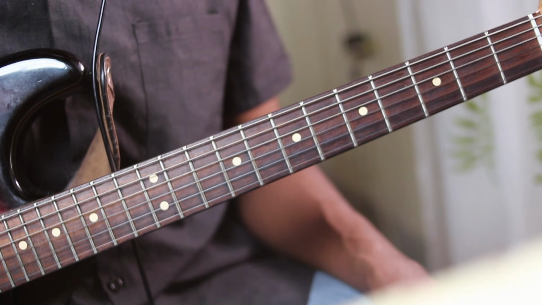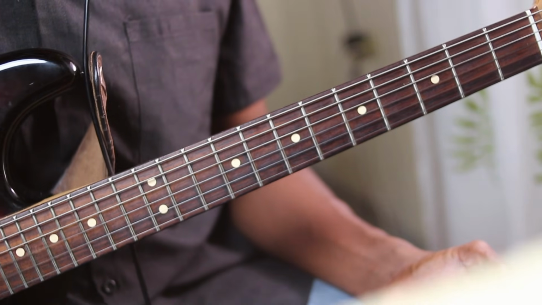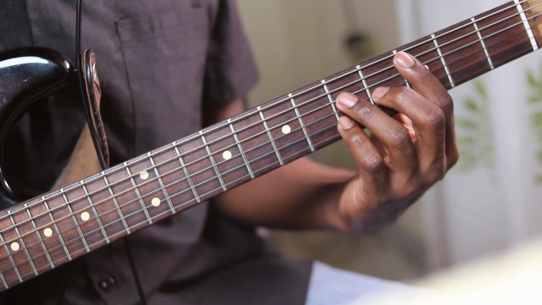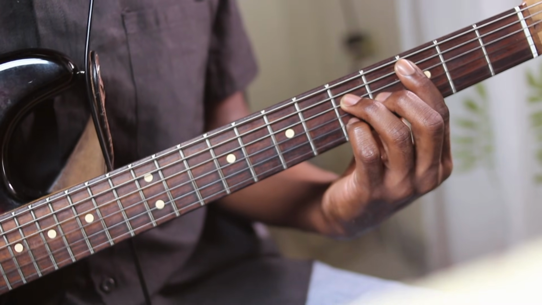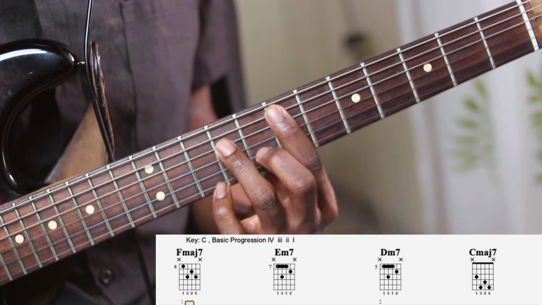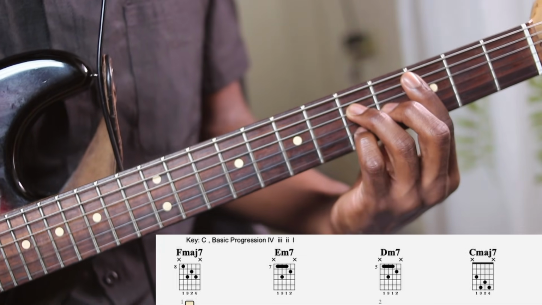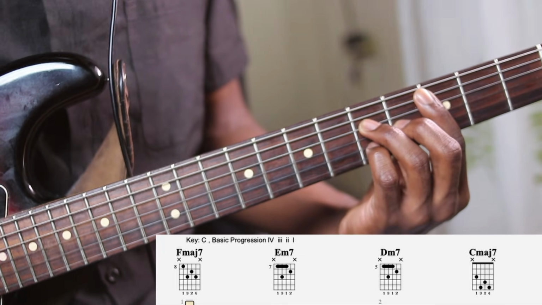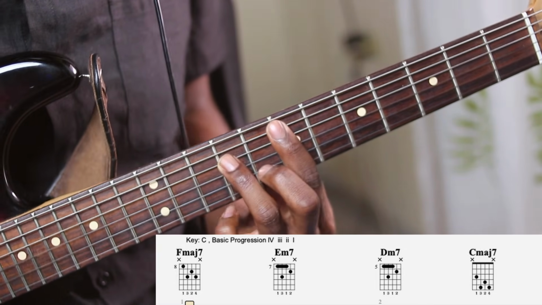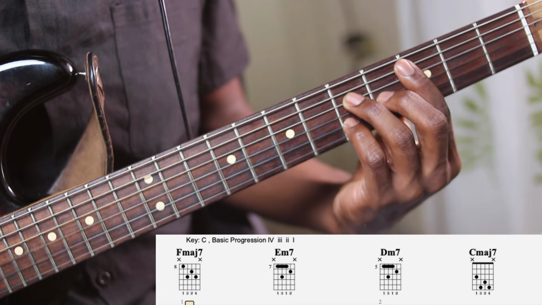So in this lesson, we'll be looking at 3 ways in which we can enhance a chord progression. So let's take a simple chord progression in the key of C major. We're using 7th chords. So let's use 4, 3, 2, 1. So that will be an F major 7th, E minor 7th, D minor 7th, and C major 7th.